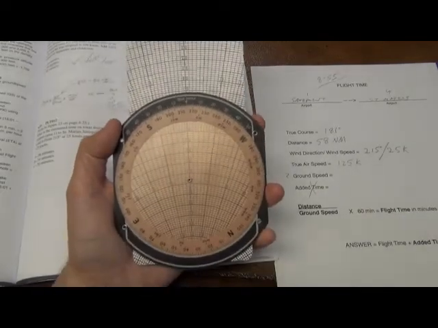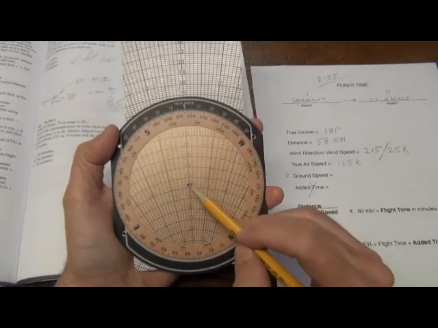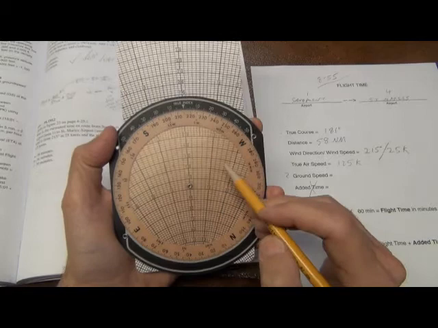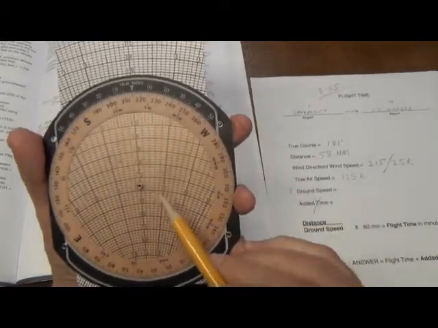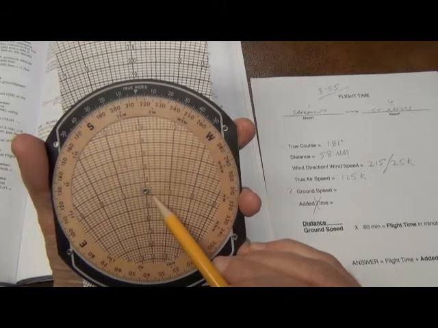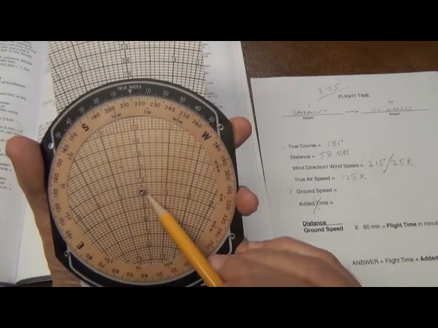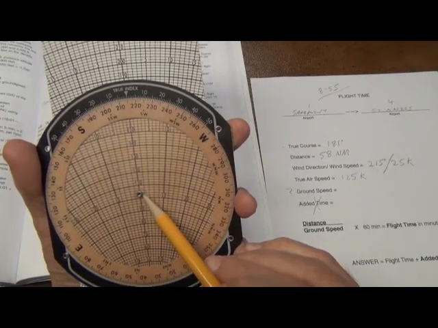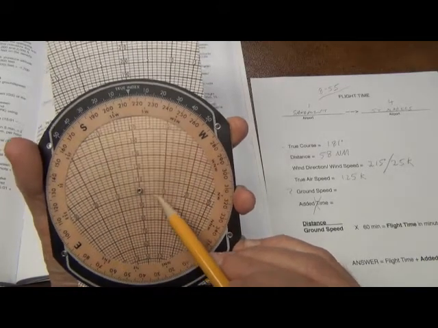That means that the answer, the ground speed, is the number of the arc represented in the center here. So let's look in the center. We know that that's 90, so this must be the 100 arc, and it looks like 102, 104, somewhere between 103 and 104.